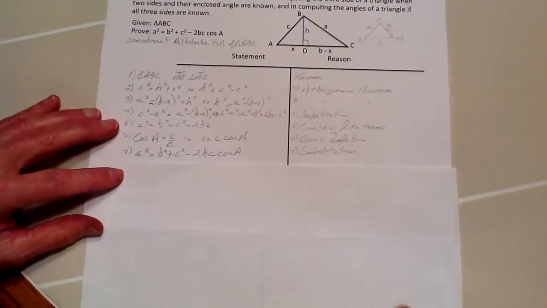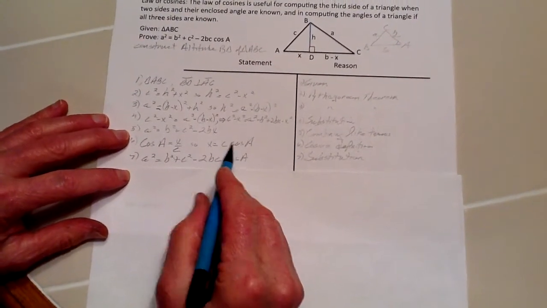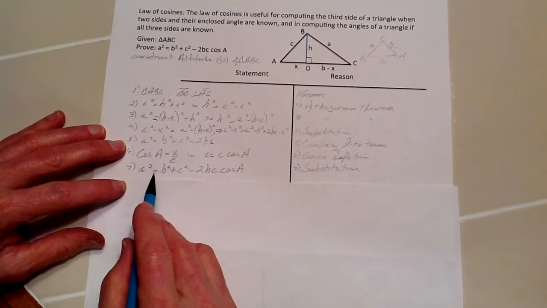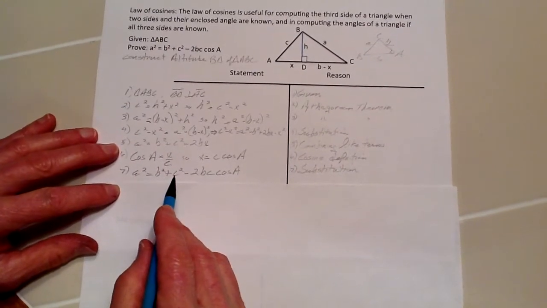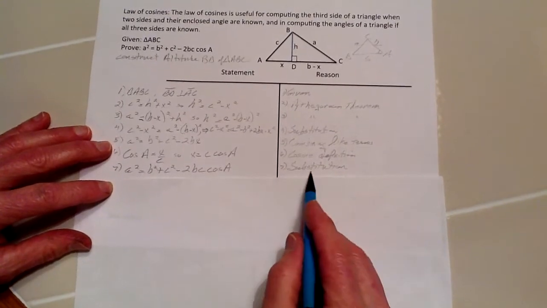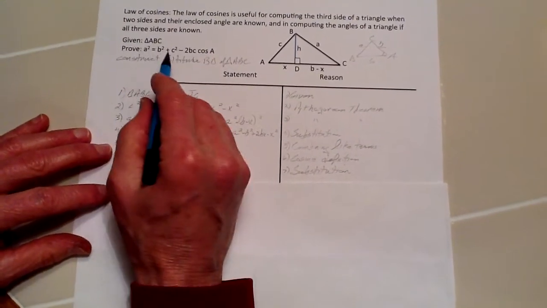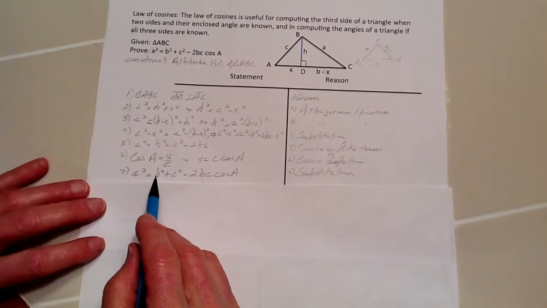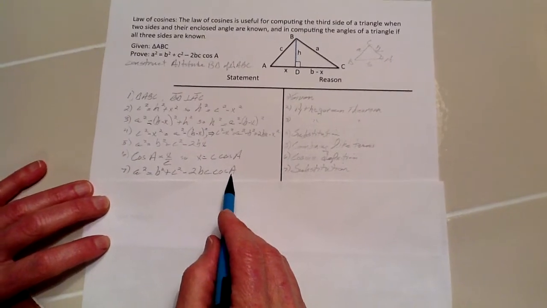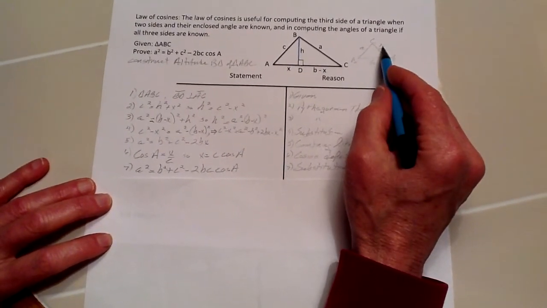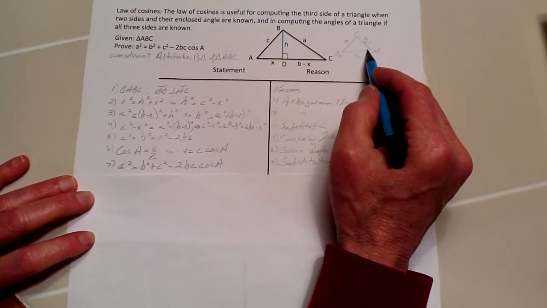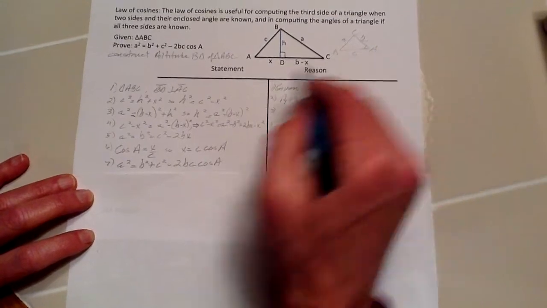The next thing is we take this X and substitute it into the equation we had originally up here in step 5, and we end up with A squared equals B squared plus C squared minus 2BC cosine A. Through substitution, that is exactly what we have just proven: if we know two sides and the enclosed angle A, in other words, right here we know B and C and the enclosed angle A, then we can find out what A is, and we have just proven that.